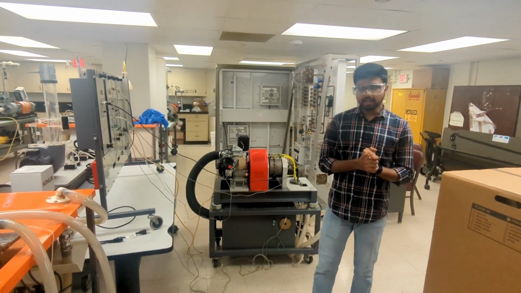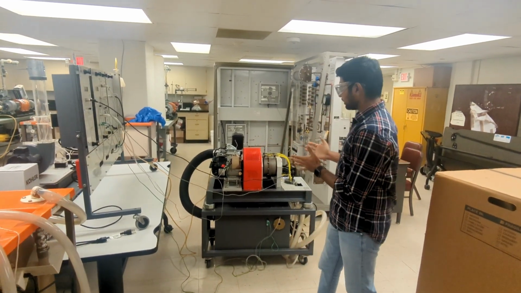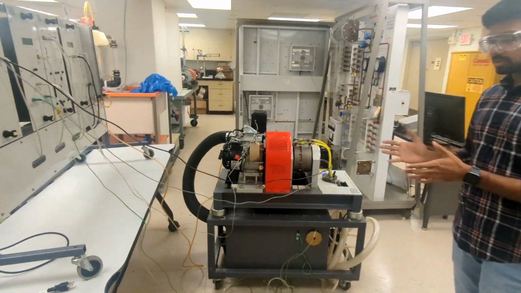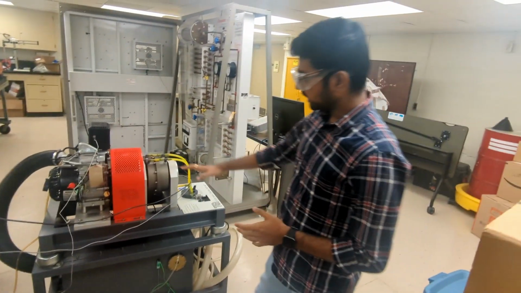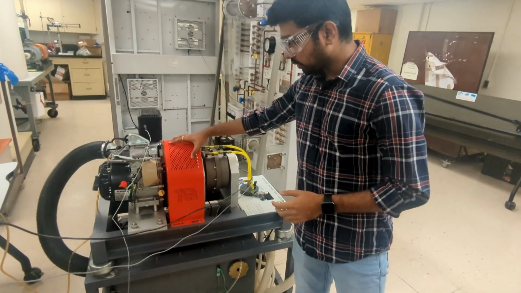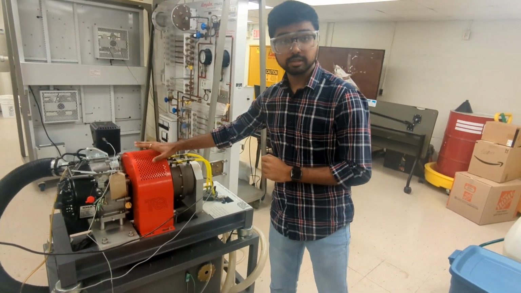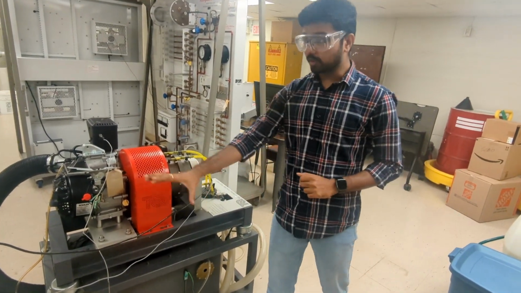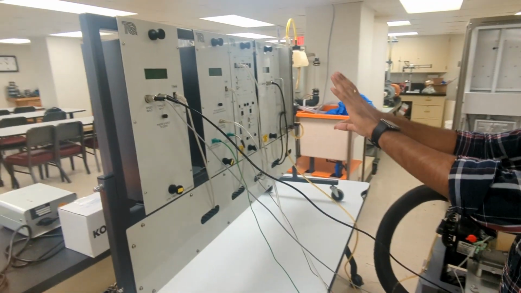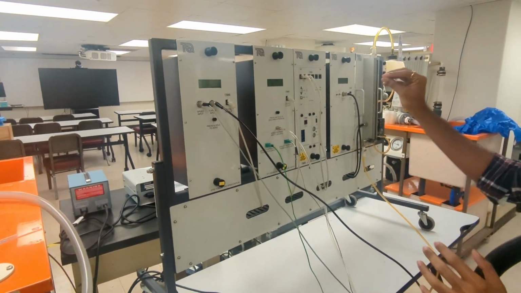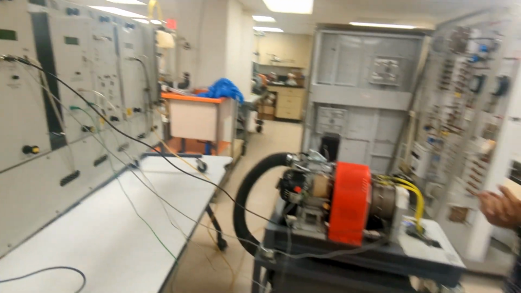Okay, howdy, I'm Digvijay, and as you can see over here, I have the experimental setup that we use for the gasoline engine. Over here we have a four-stroke single cylinder gasoline engine, and it's been instrumented with what we call an instrumentation panel, and I will go through the different sensor inputs over here.